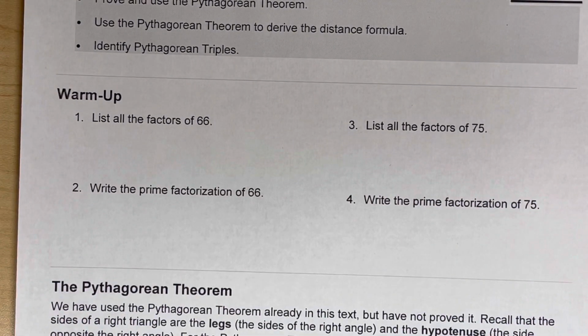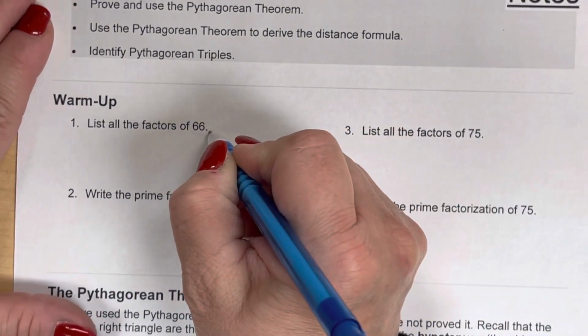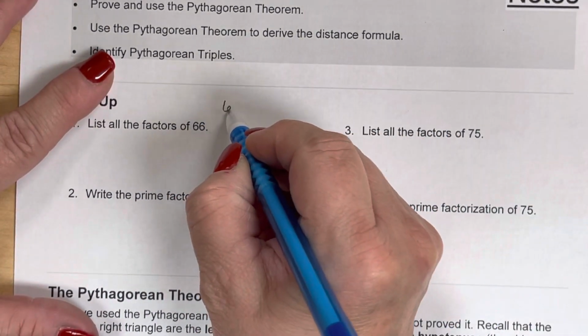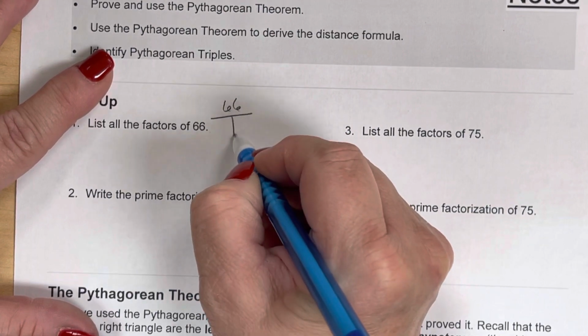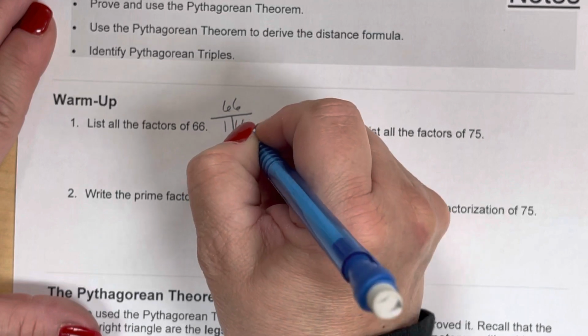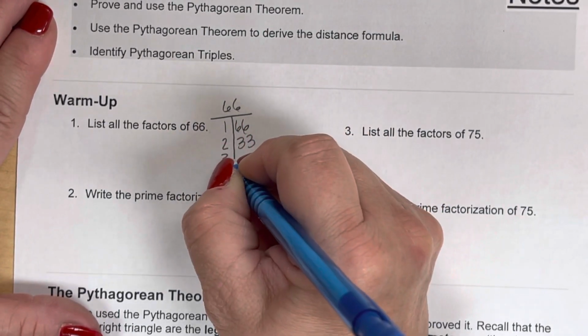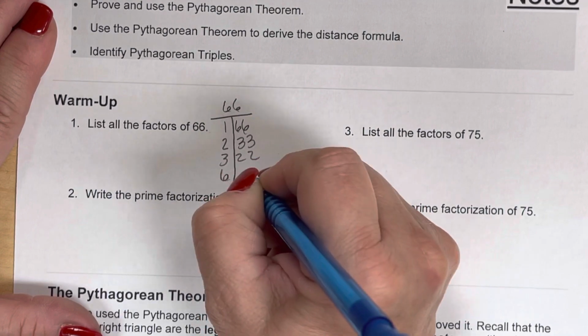Now for your warm-up today, I kind of went a little bit old school. Let's see how well you remember prime factorization, okay? Listing the factors of 66. I'm gonna go old school again because I used to teach 5th grade, but this is how we taught it then. 1 times 66, 2 times 33, 3 times 22, and 6 times 11.